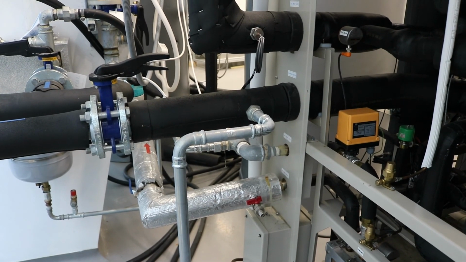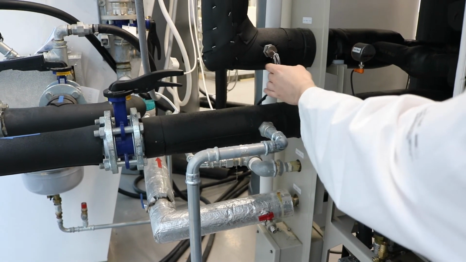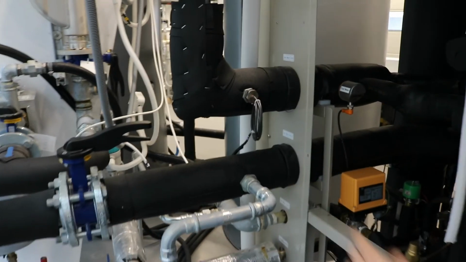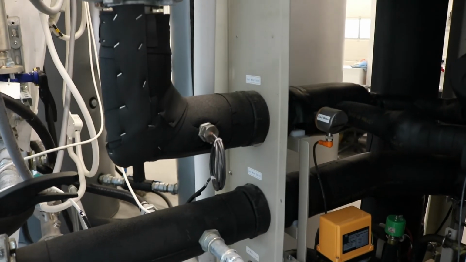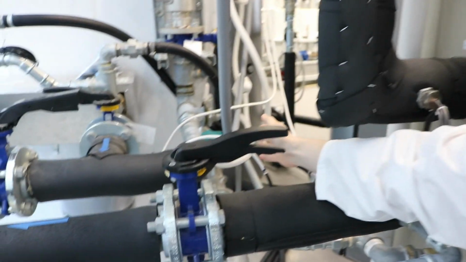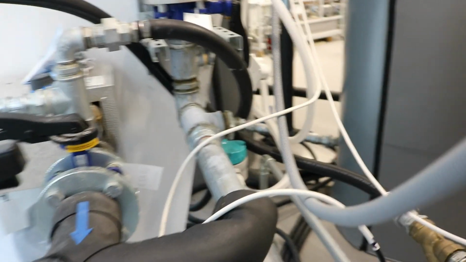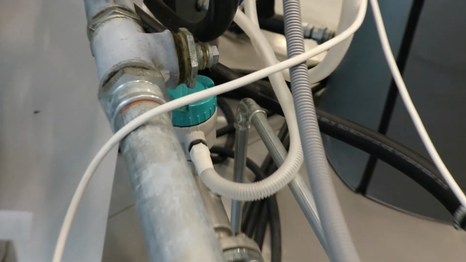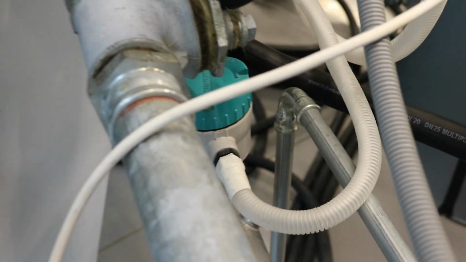As you can see, we have temperature measurements on every pipe, and as well we have a flow measurement over there, and right here.